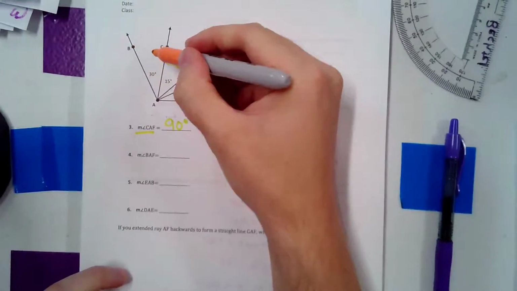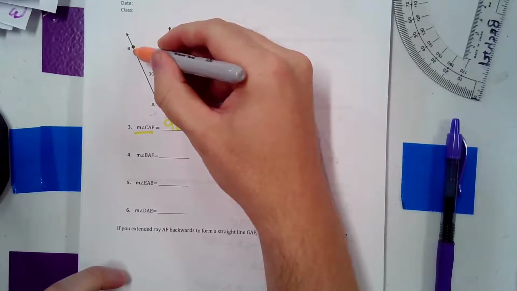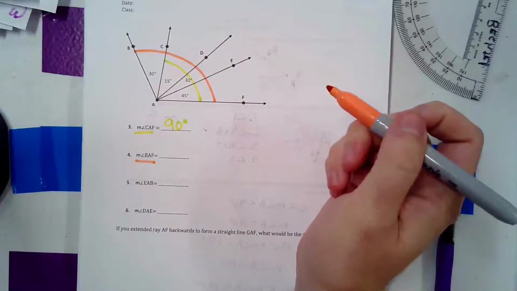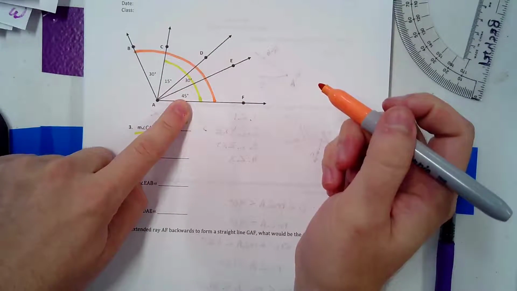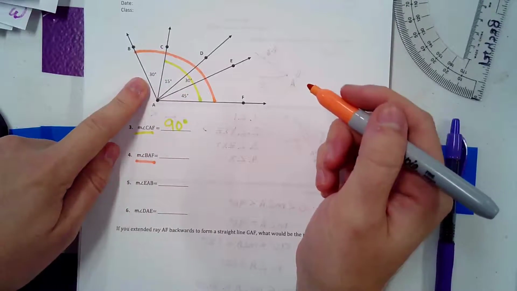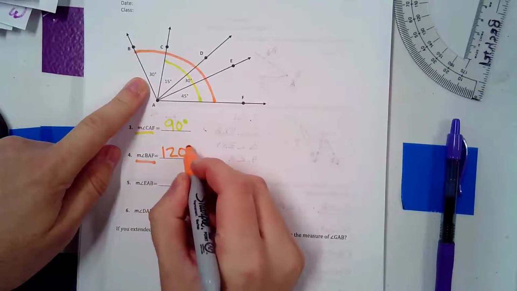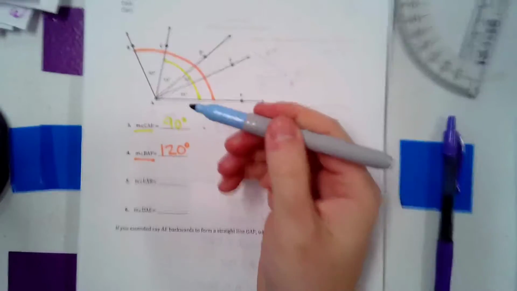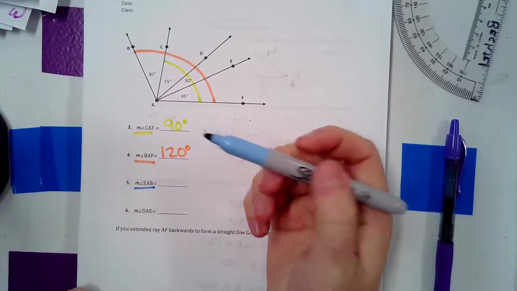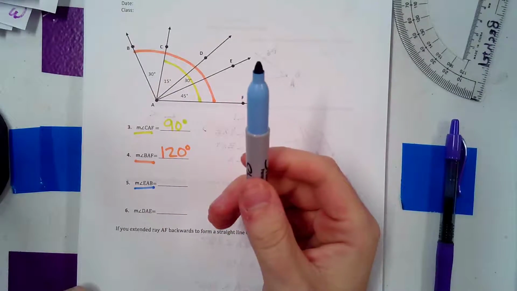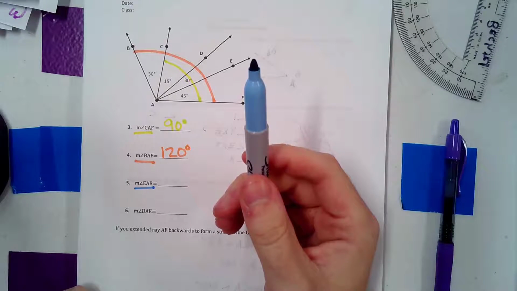All right, next angle, BAF. There's B, there's A, there's F, so we're talking about this angle right here. We have to add all those up plus the 30. We already added all those up, so a quick way is not to add them all up again. It's 90 plus 30, which is 120. Wonderful. Let's pick another odd color. What do we call this? Light blue. There you go.